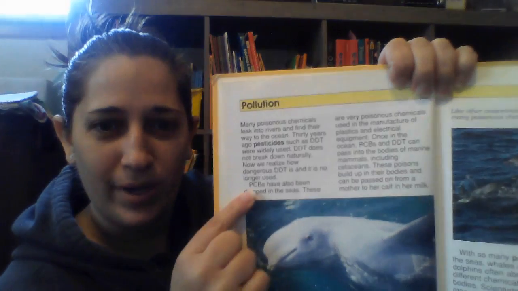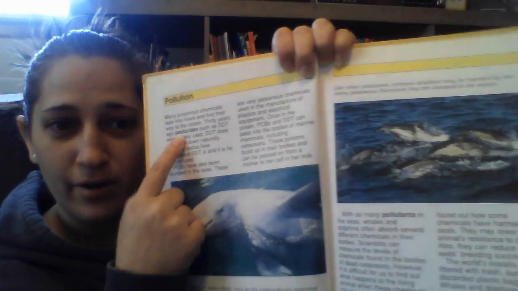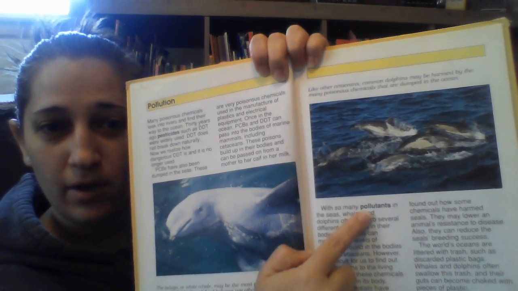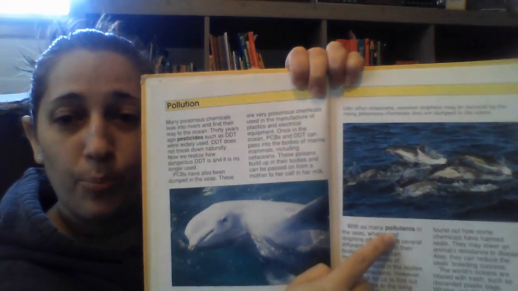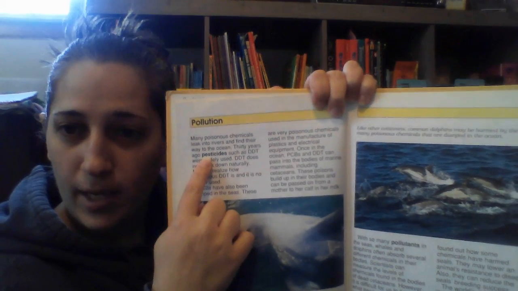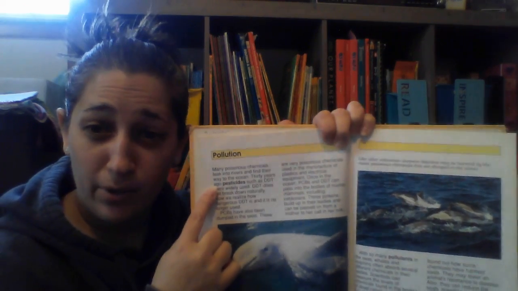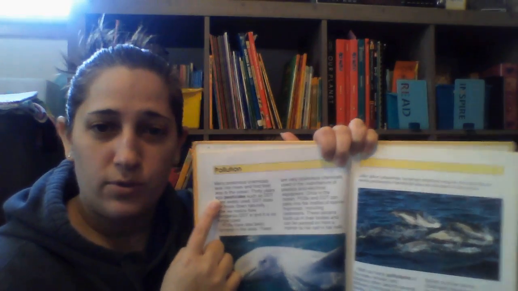This book also has a lot of, I'll bring it closer so you can see, bold print. That is another text feature. There's another one over here on this page. Bold print is important because a lot of the time those words are going to be nice vocabulary words, new words for you to learn.